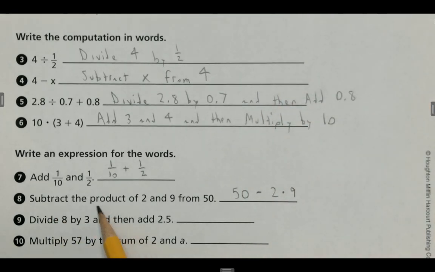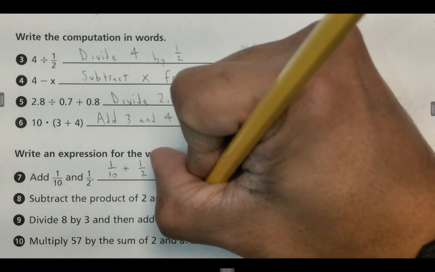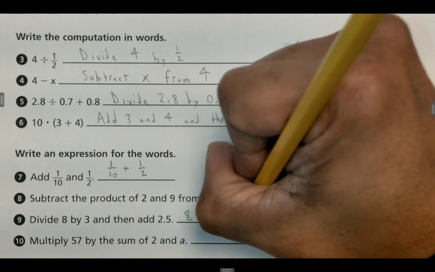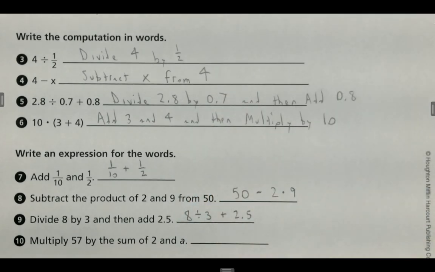I'm subtracting the product of 2 and 9. Yep, even though we show the two operations here, we know multiplication is a higher rank. The product of 2 and 9 is being subtracted from 50. Divide 8 by 3 and then add 2 and 5/10. Okay. 8 divided by 3 plus 2 and 5/10. And finally, multiply 57 by the sum of 2 and the variable a.